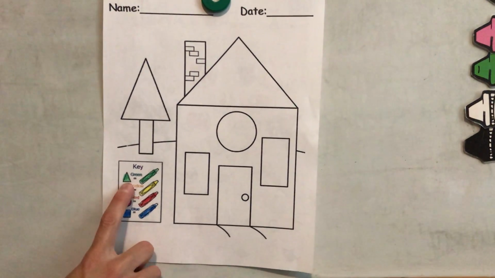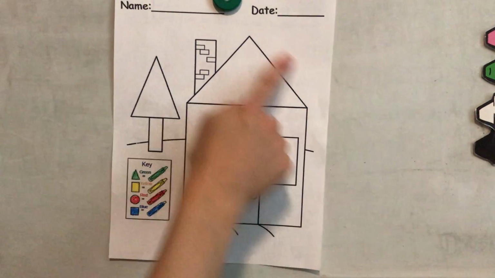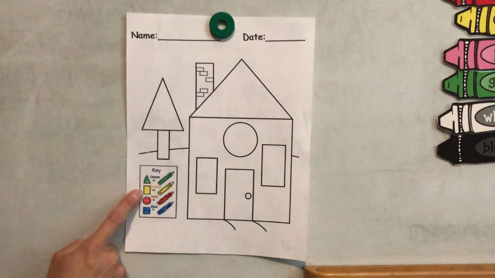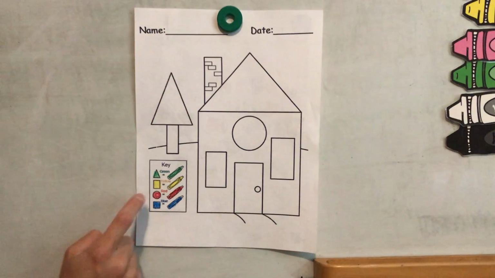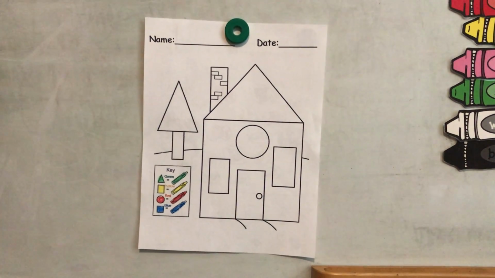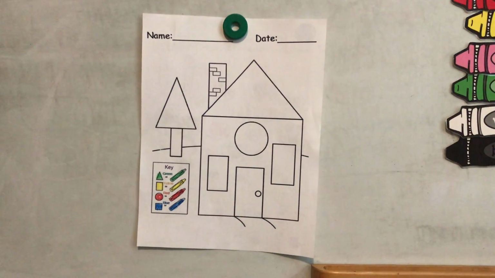Now, when you see a triangle in our picture, you need to color it green. And then you're gonna look for all of the rectangles and circles and squares, and you're gonna color them. So you're gonna have a very bright picture when you're done. Go ahead.